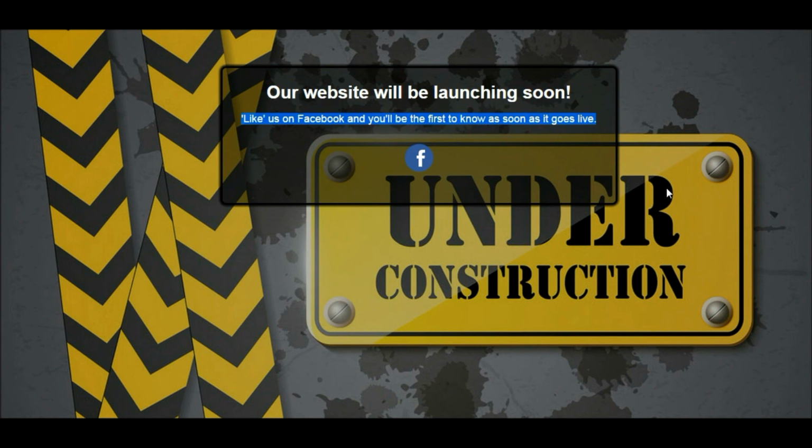So that's just a quick way of being able to add a very simple landing page to your site, or maintenance page, which effectively hides your website in the background. Great way to allow you to build the website without your visitors seeing it in its unfinished form.